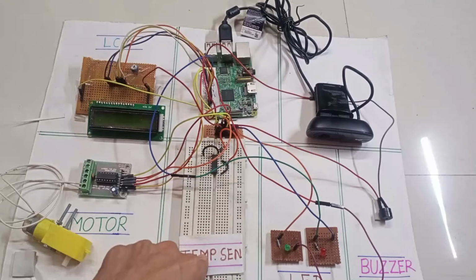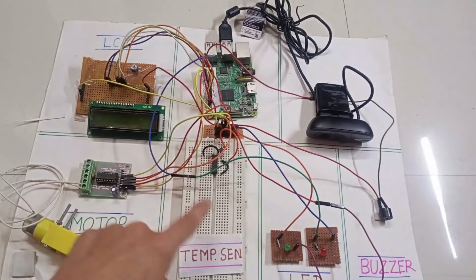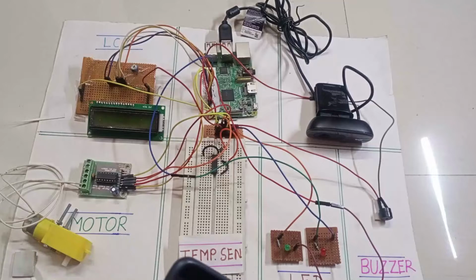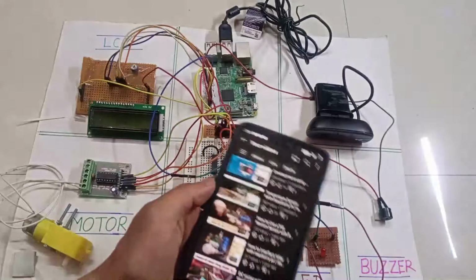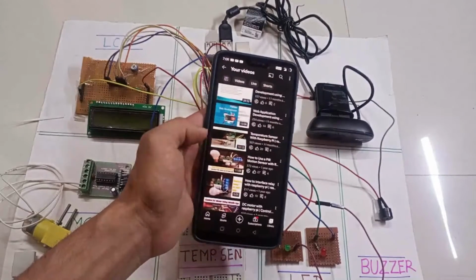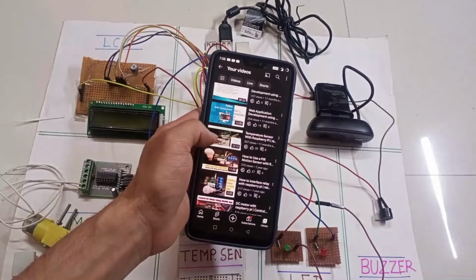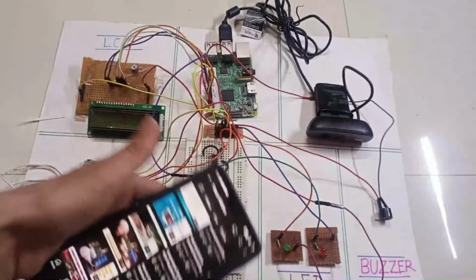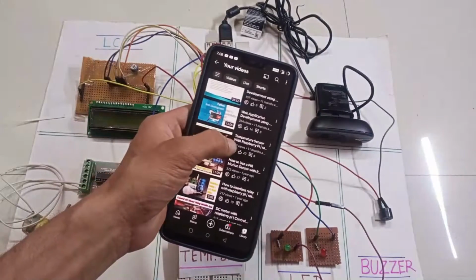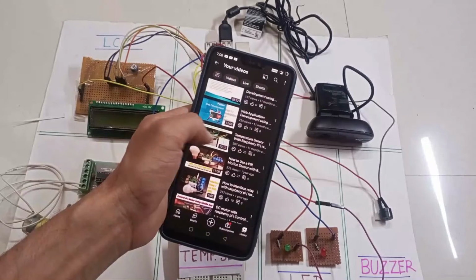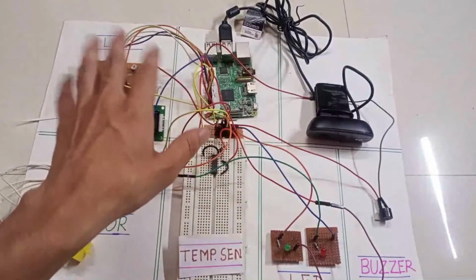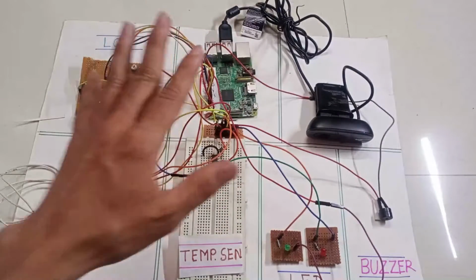Only the temperature circuit explanation is remaining, but I intentionally have not covered the temperature circuit in this video, because I have already covered how to connect the temperature sensor with Raspberry Pi in another video. You can see it on my playlist, Temperature Sensor with Raspberry Pi. I will give the video link in the description. All the connections are the same. You have to perform that connection one by one with the help of that video. After that your circuit will be completed and your project will 100% work.